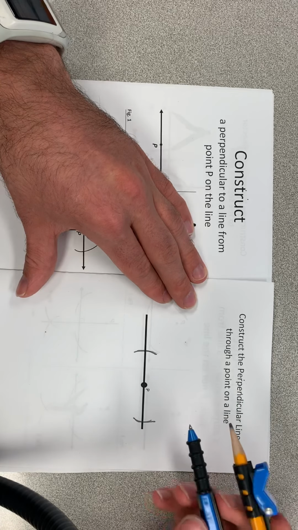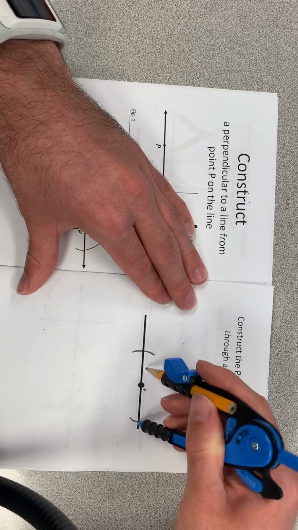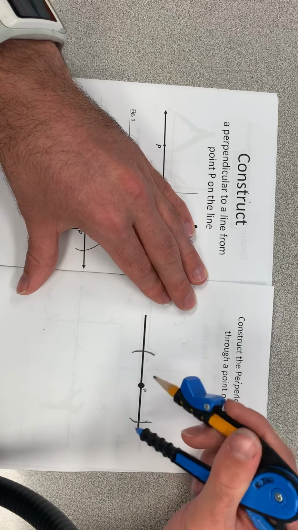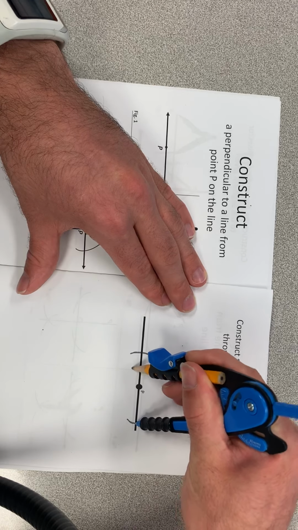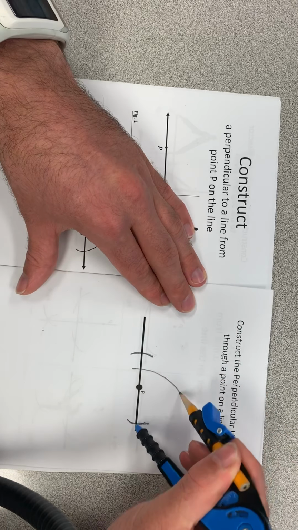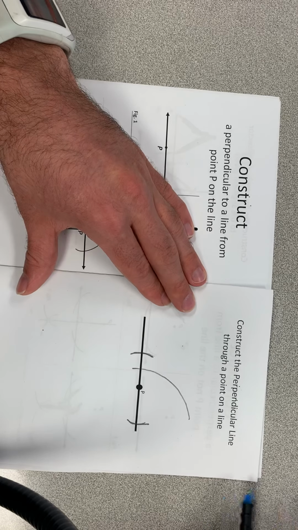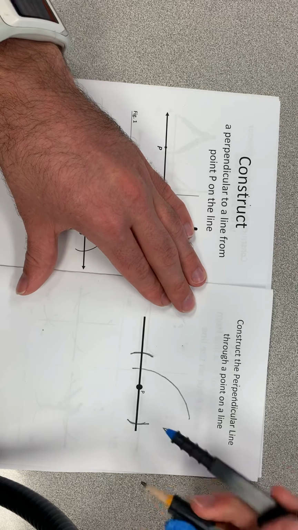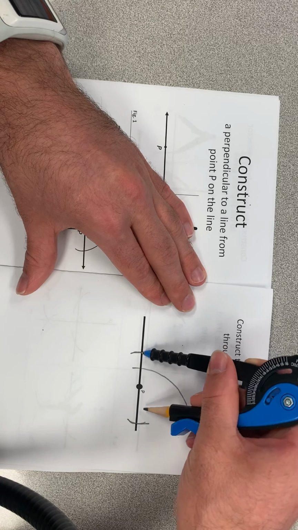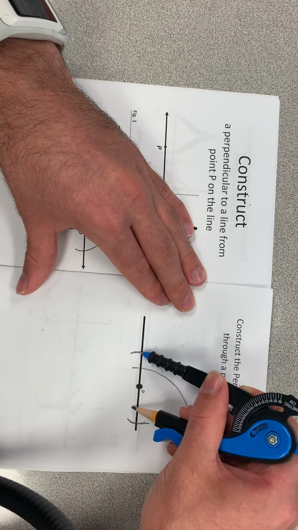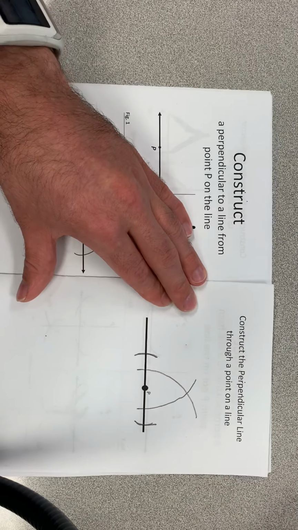And then you're going to start at this point, and you want to extend your pencil a little bit past point P. I'm going to go about halfway between P and the dot, and you're going to create your half arc. And then you're going to come over here, and put one point on the other line you drew, keeping the same distance, all right? And then you're going to draw another arc.